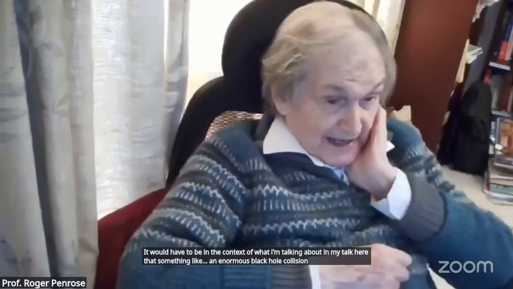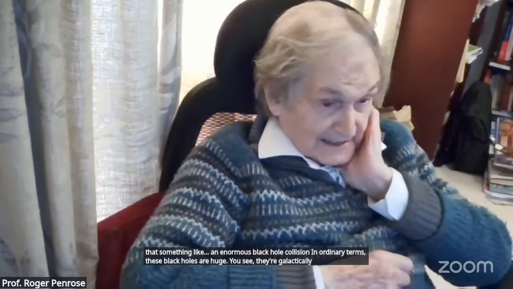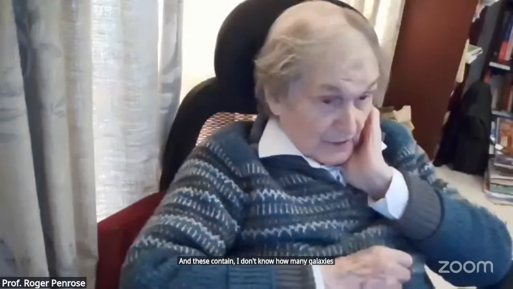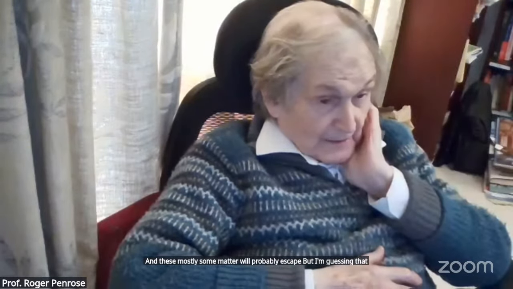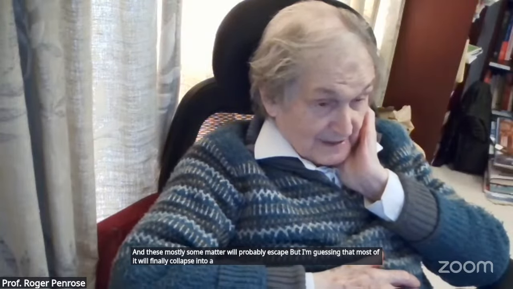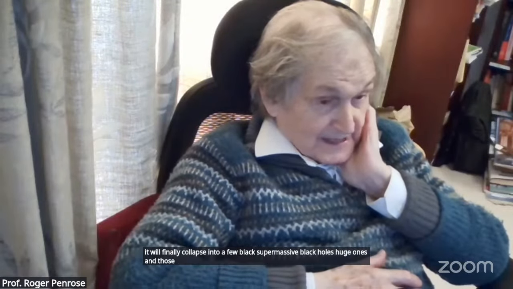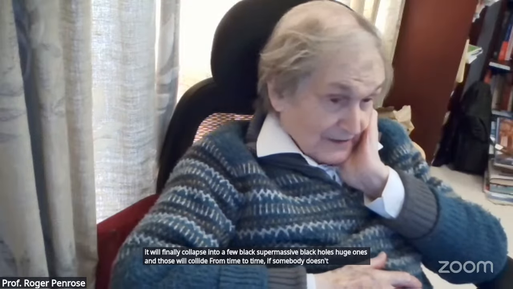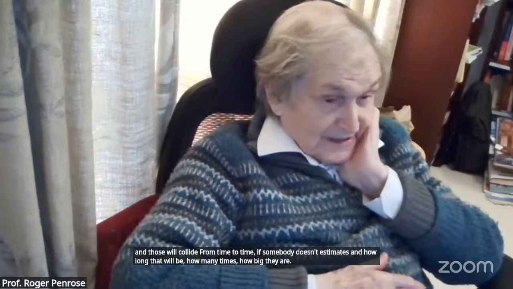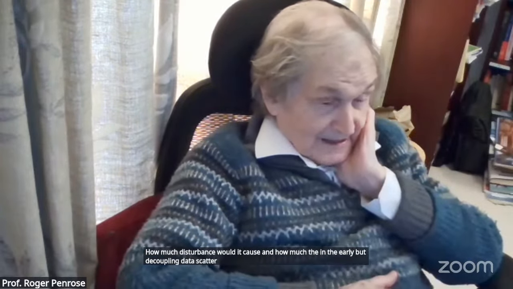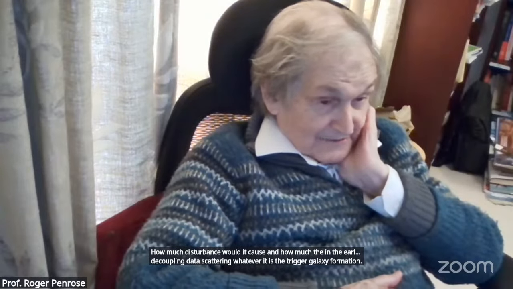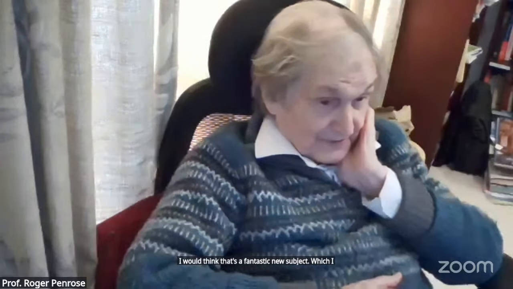So in ordinary terms, these black holes are huge. You see, they're galactic clusters, big galactic clusters. And these contain enormous numbers of galaxies, millions, zillions, let me say zillions. I don't know how big a zillion is, but a zillion galaxies. And some matter will probably escape, but I'm guessing that most of it will finally collapse into a few supermassive black holes, huge ones. And those will collide from time to time. And if somebody does a guesstimate on how long that will be, how many times, how big they are, how big the signal could be, how much disturbance it will cause in the early decoupling, dark scattering, whatever it is, to trigger galaxy formation, I would think that's a fantastic new subject, which I had never thought of before. I hadn't thought of looking at that.